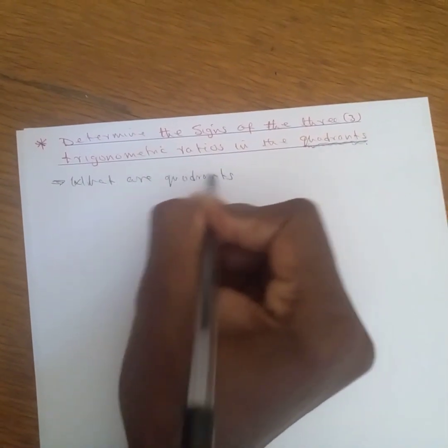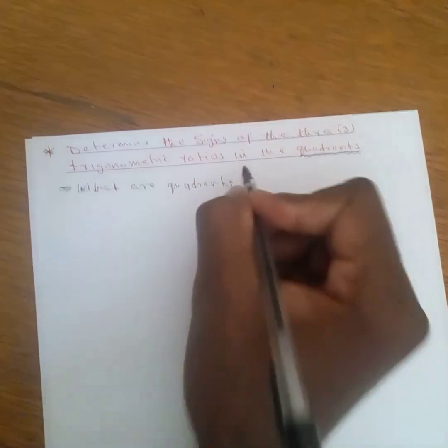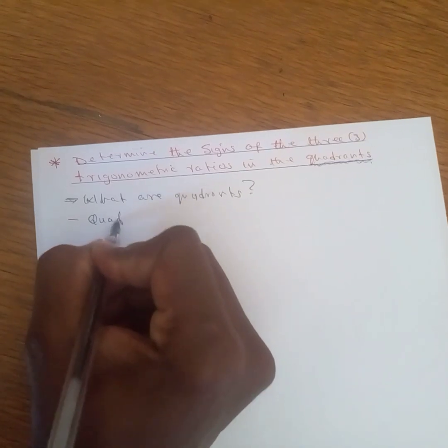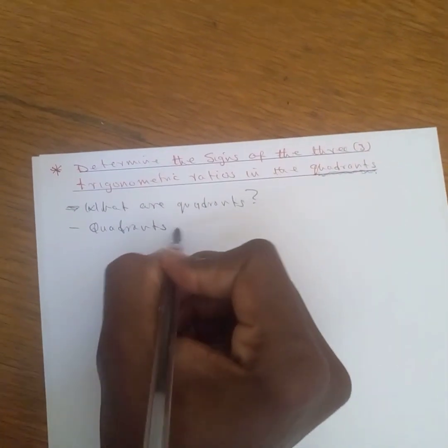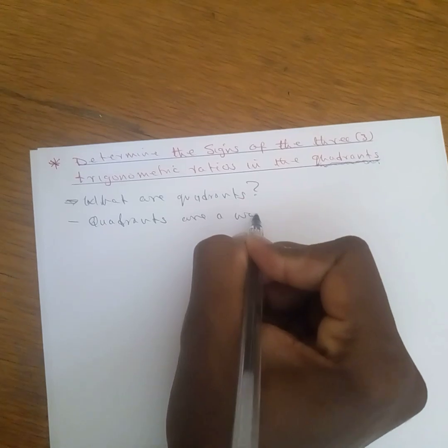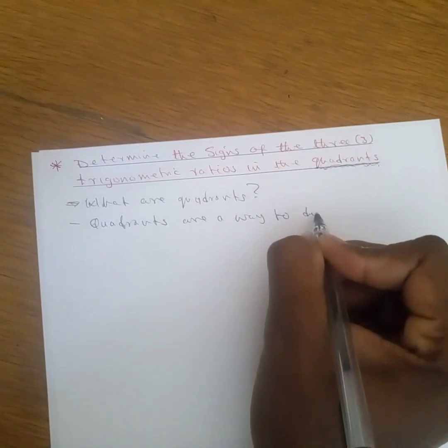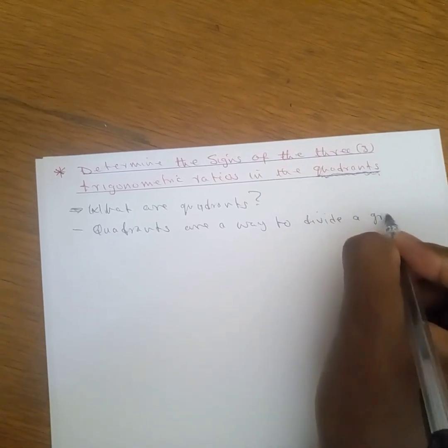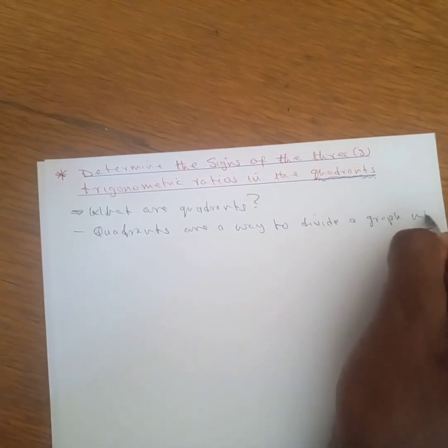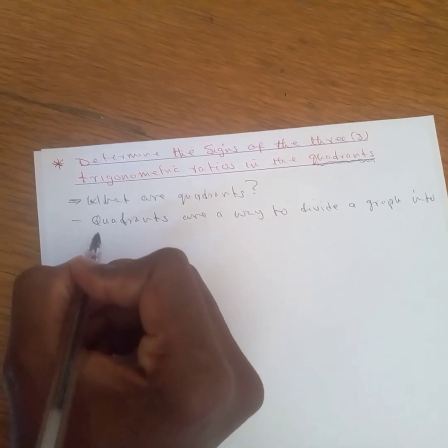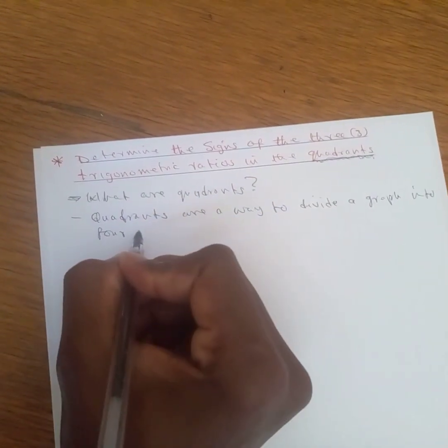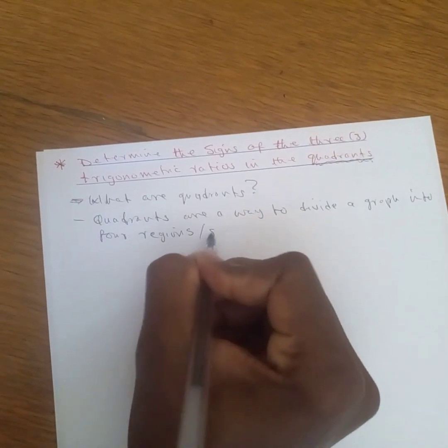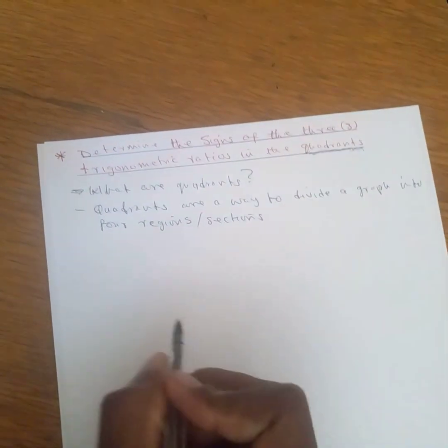To answer this question: quadrants are a way to divide a graph into four regions, or you can say sections, into four sections.